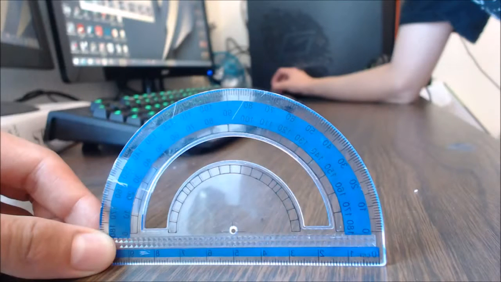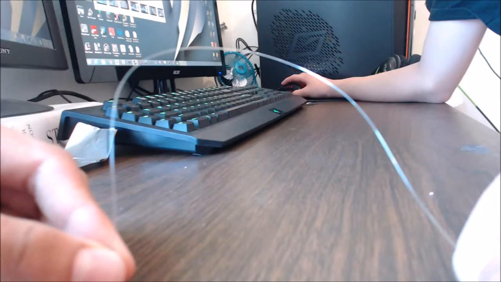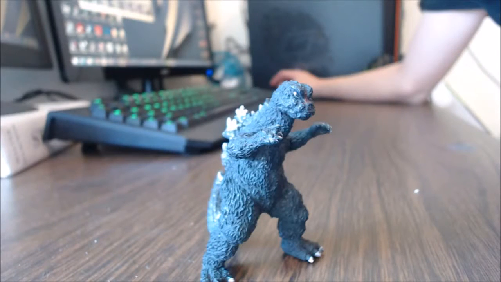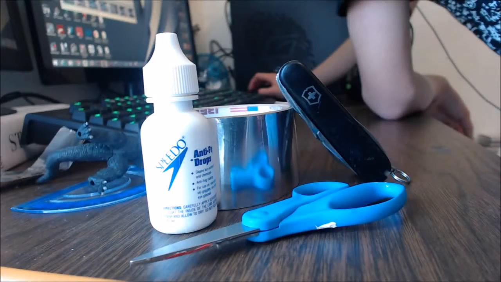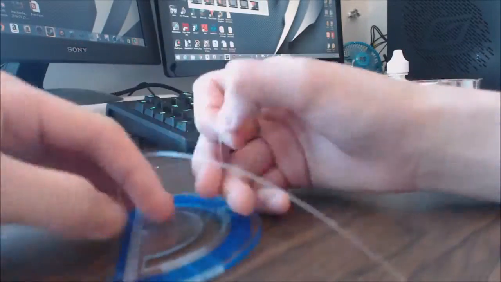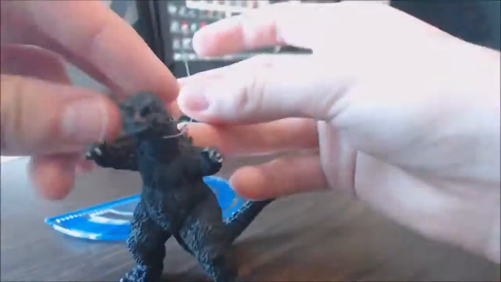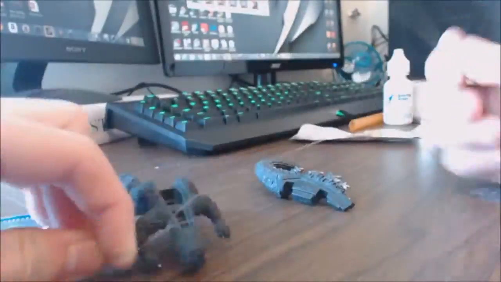These are the supplies you need: a protractor, a string, a straw, a weight, and any other supplies you might need. Put the string in the hole in the middle of the protractor. If there is no hole, use a drill or anything to make one. Put the weight on your string. Then, tape your straw on top of the protractor. This is the end of how to make a clinometer.